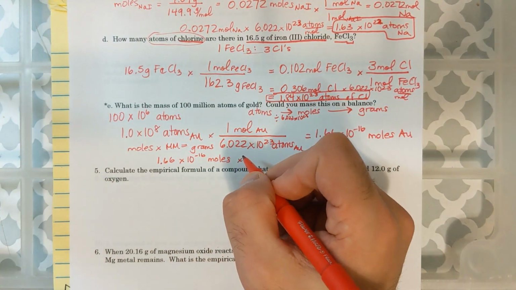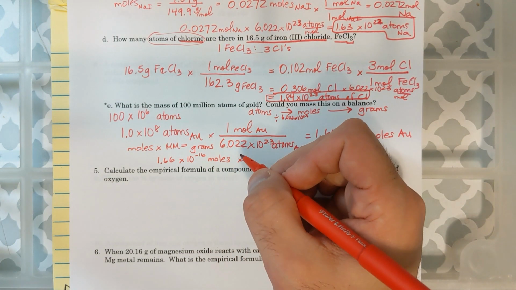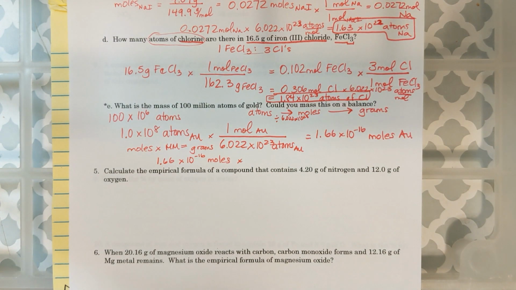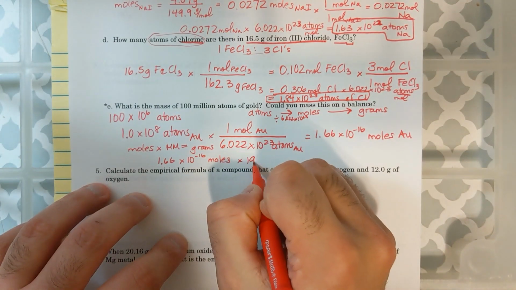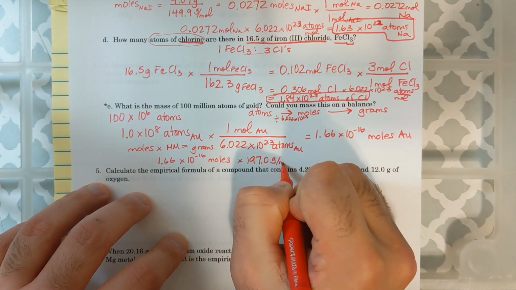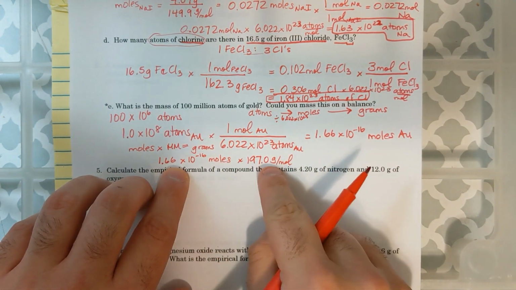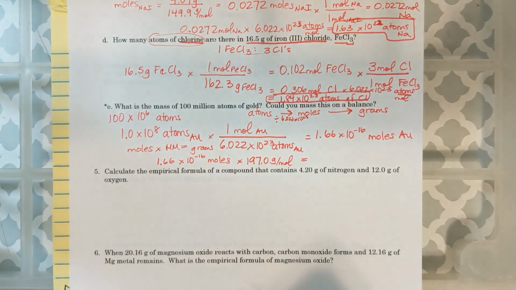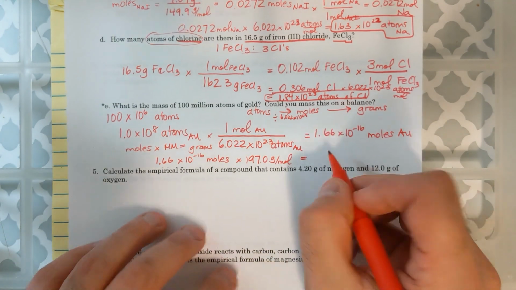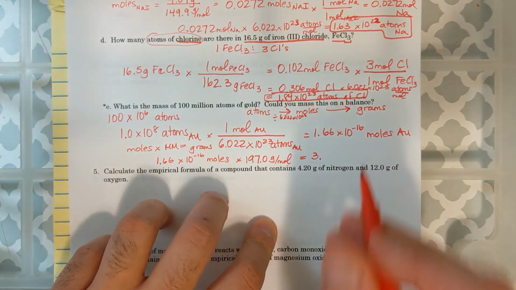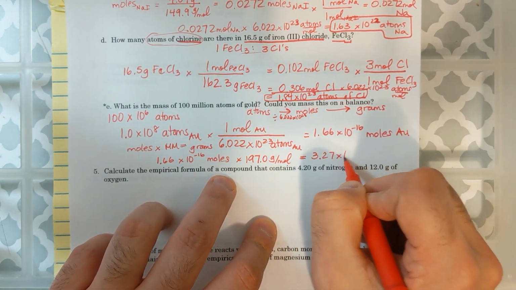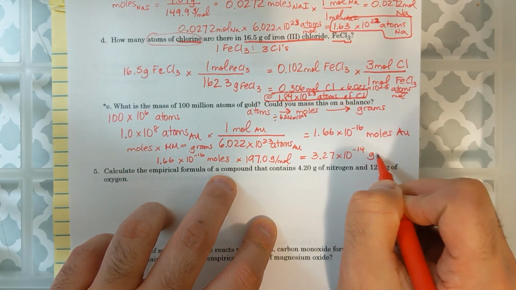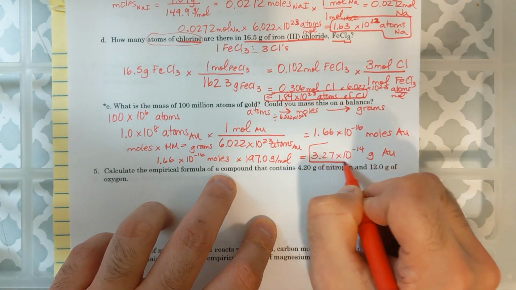I'm going to multiply by the molar mass of gold, which on the periodic table, somewhere in the middle, is 197 grams per mole. Moles times molar mass gives me grams. Multiplying these two numbers, I get a very small number, 3.27 times 10 to the minus 14th grams of Au.